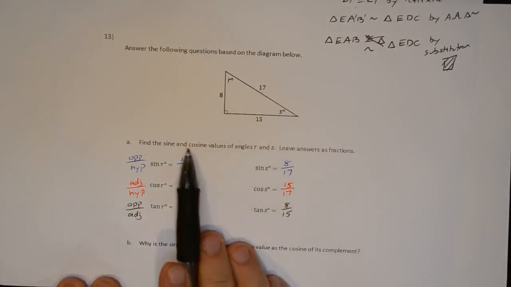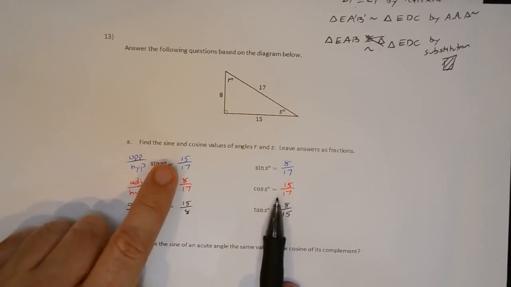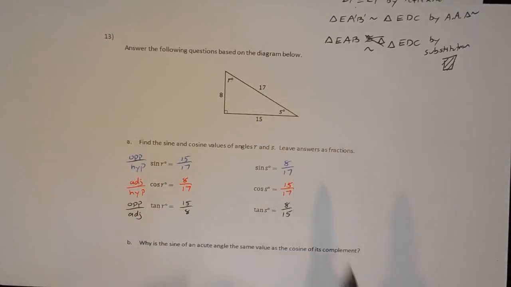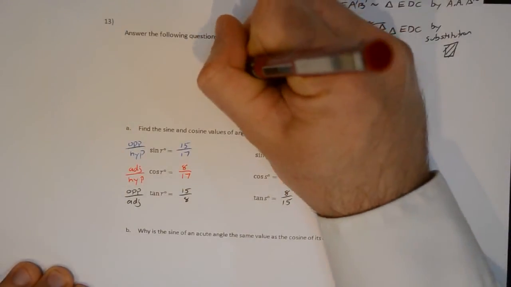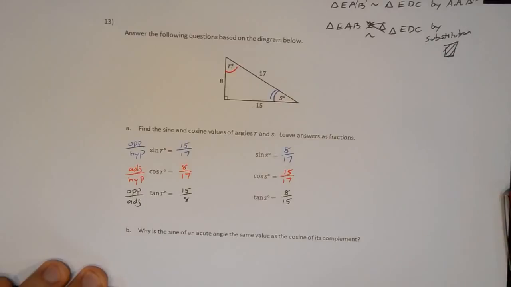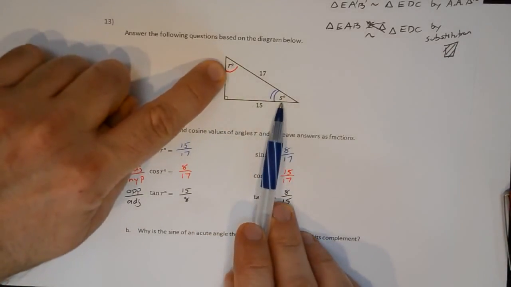Now you might notice in this first couple here, the sine of r and the cosine of s are the same number. Also, the cosine of r and the sine of s are the same number. That's not a coincidence. In fact, it's what they're asking us about in the second part of this problem. Why is the sine of an acute angle the same value as the cosine of its complement? Notice that angle r in this first triangle, in the only triangle we have, and angle s are complementary angles. That's because this is a right angle, so these two have to add up to 90, so you get 180.